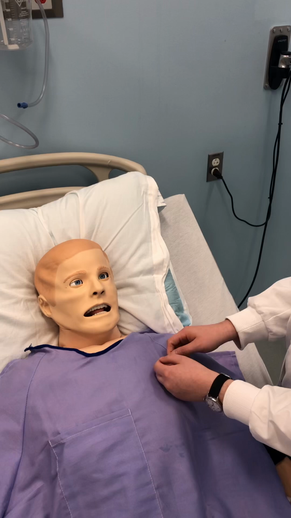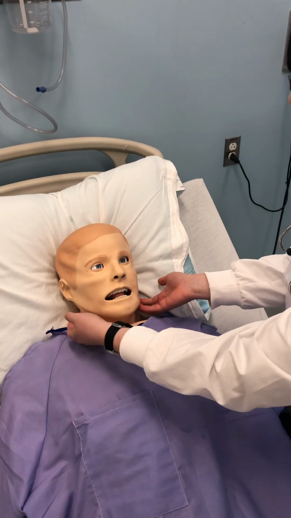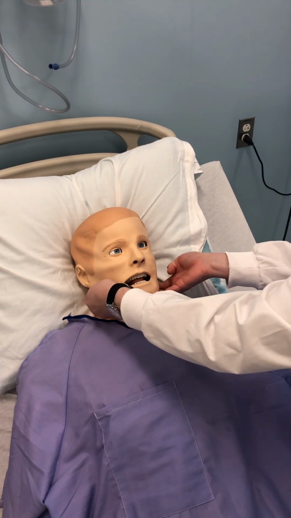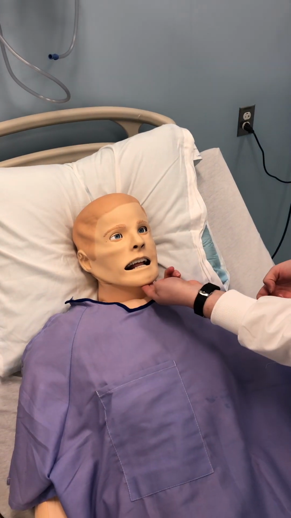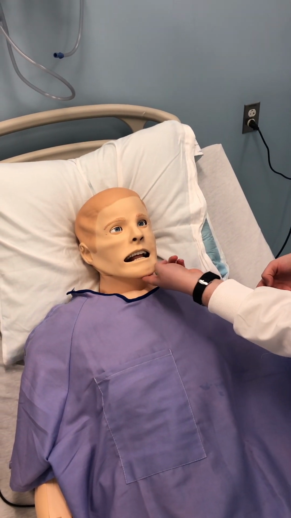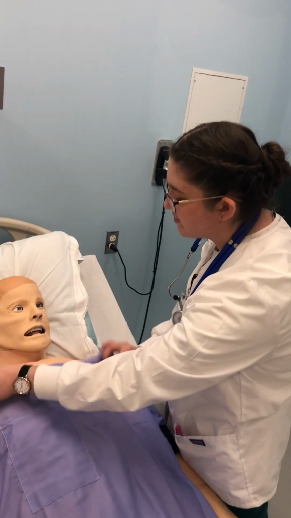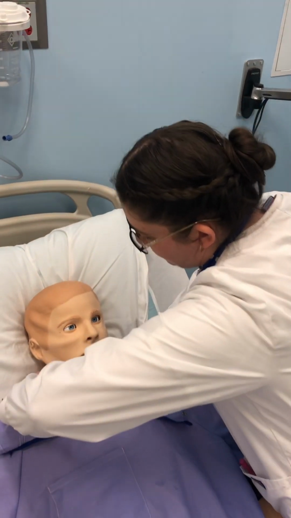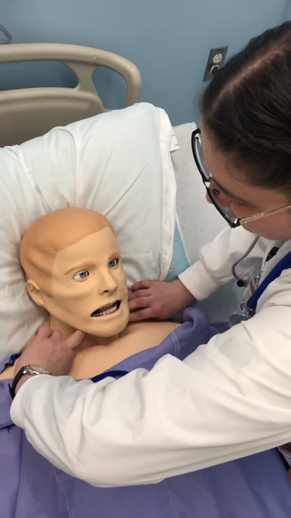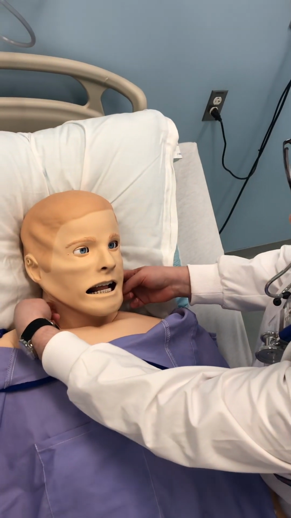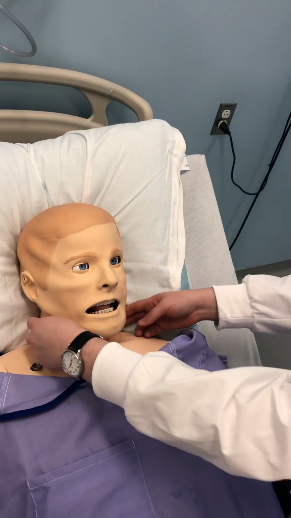Good. Now I'm gonna do submandibular. Submandibular, which is right under the jaw, and run my fingers. Submandibular. Then submental, right under the chin. Alright. Then I'm gonna locate the major muscle, and I'm gonna do anterior cervical first. Anterior cervical. Then I'm gonna do posterior cervical, which is on the opposite side. Posterior cervical. And that is good.